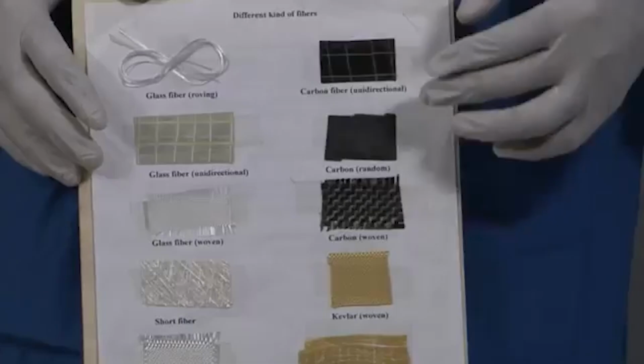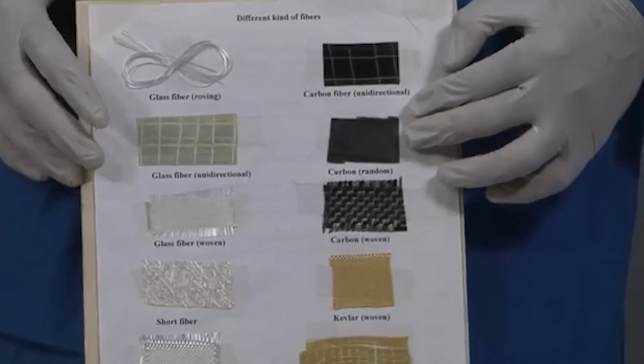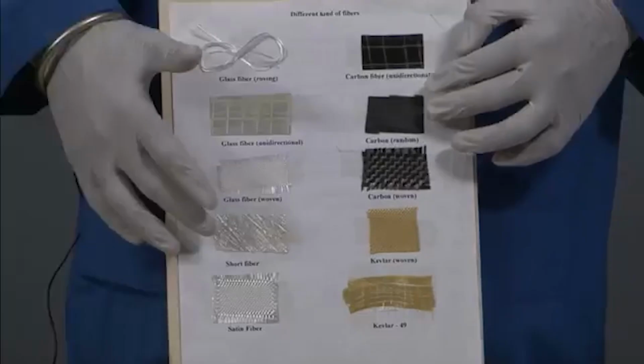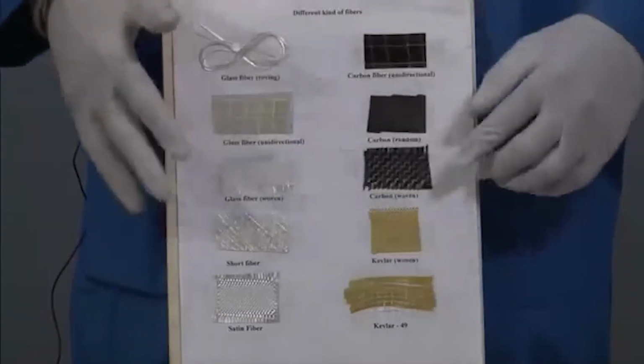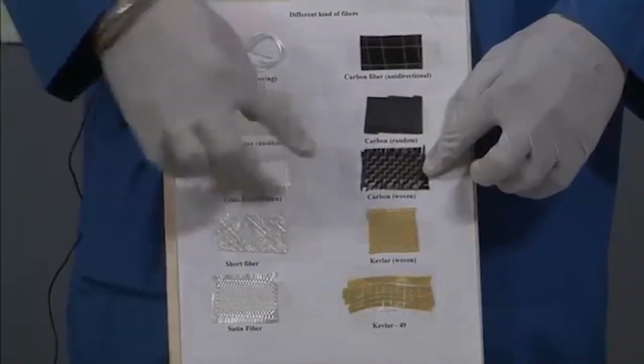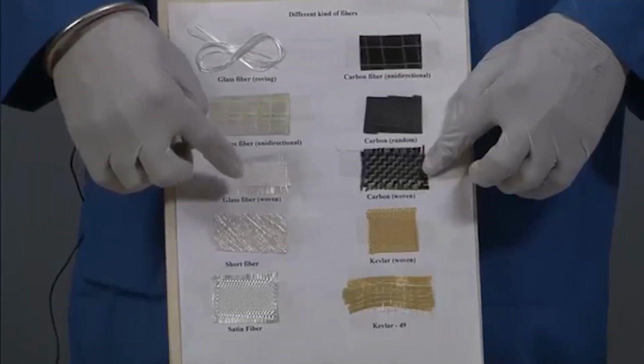Random fiber is again a kind of chopped fiber, not exactly chopped, but the orientation of the fibers is random. Then we have woven fibers similar to the woven fibers we have here in glass.